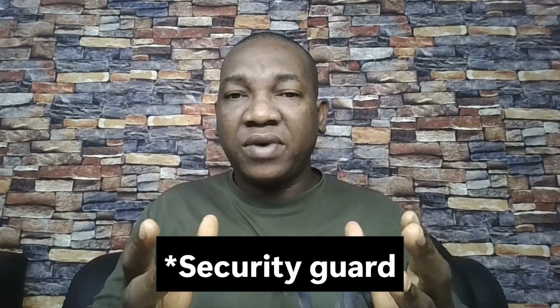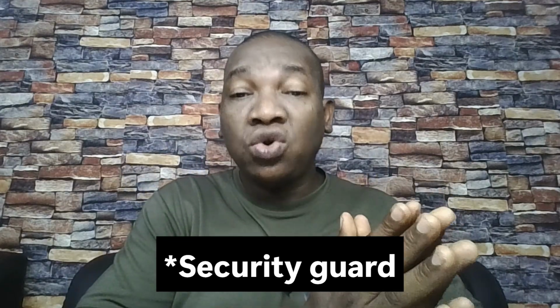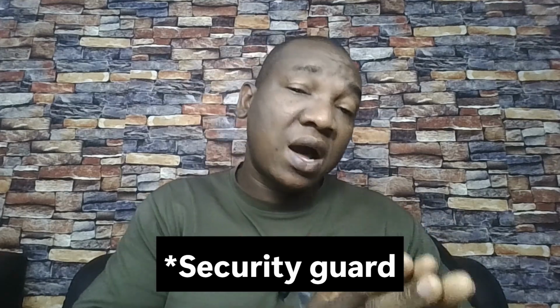It is like a security guard that ensures who goes in and who goes out. Once it checks the source of the traffic, and to it, it's not legitimate, it doesn't look like something real, something that will make your computer safe, it will bounce it. It will not allow it to drop into your computer.